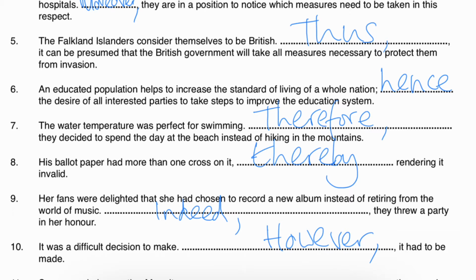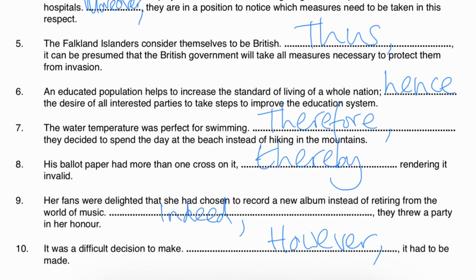10, however. However basically means but. Okay? I sometimes see people using however as their favourite linking word and then using it incorrectly, using it to mean therefore or using it to mean in addition. No, it means but, basically. However can also be found in other parts of a sentence, and even at the end of a sentence where it has the meaning of though.